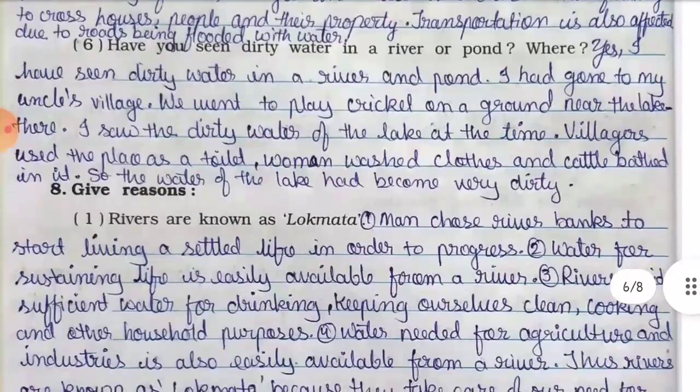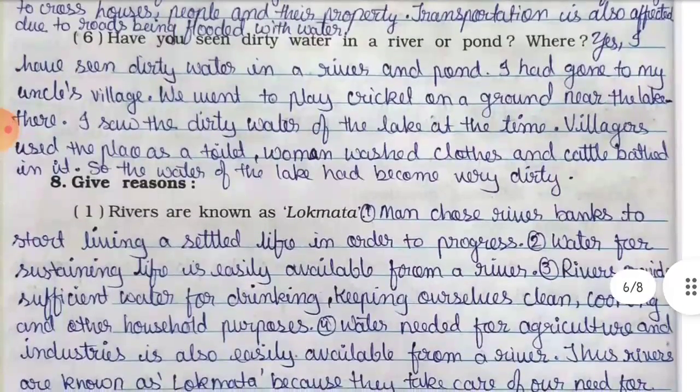Number 6. Have you seen dirty water in a river or pond? Where? Answer. Yes, I have seen dirty water in a river and pond. I had gone to my uncle's village. We went to play cricket on a ground near the lake. There, I saw the dirty water of the lake at that time.